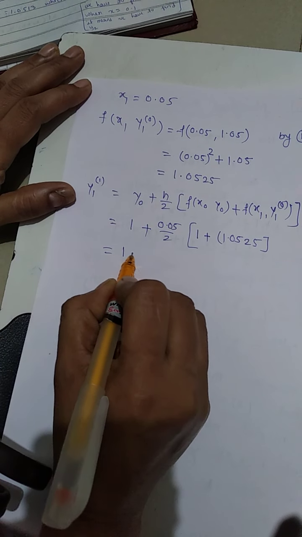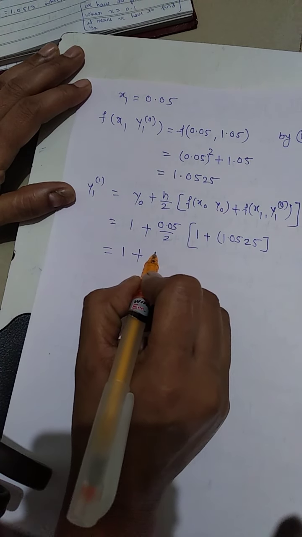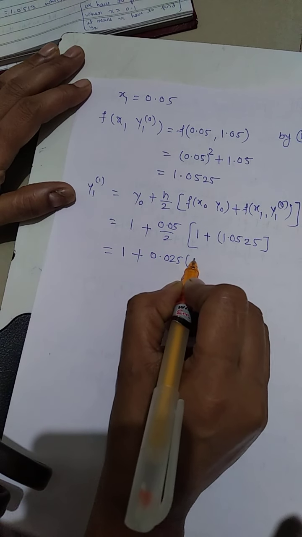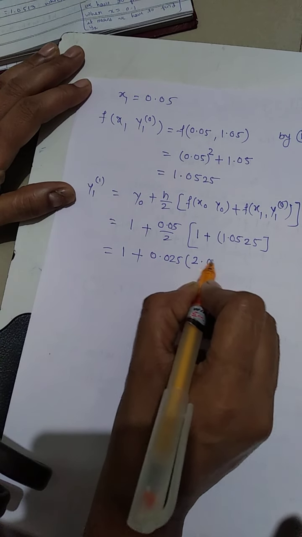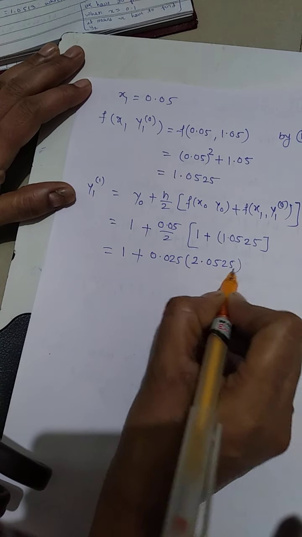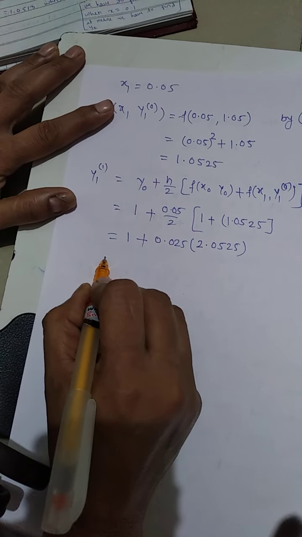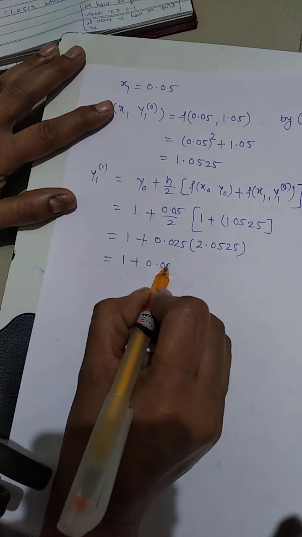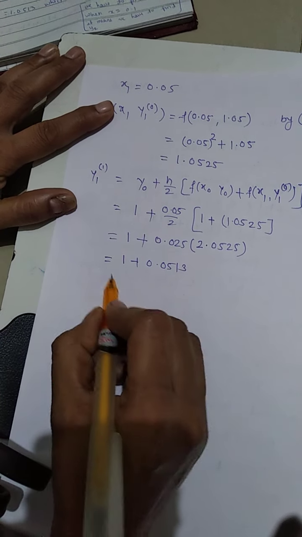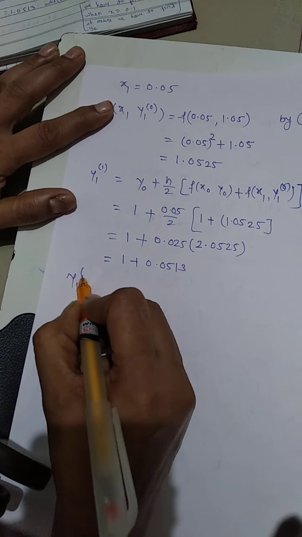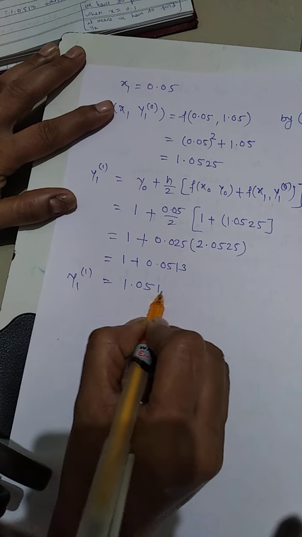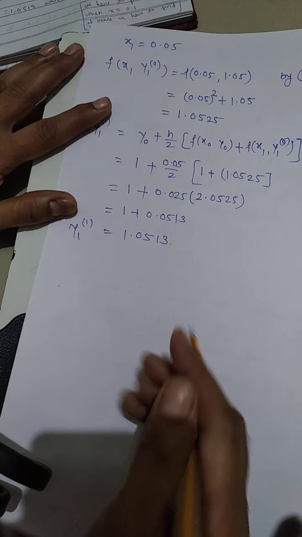Then after calculation 1 plus 0.025 into 2.0525. Then after calculation we get 1 plus 0.0513, and then y1 of 1 is equal to 1.0513. This is the value of y1 of 1.